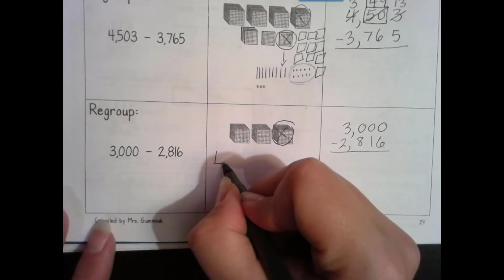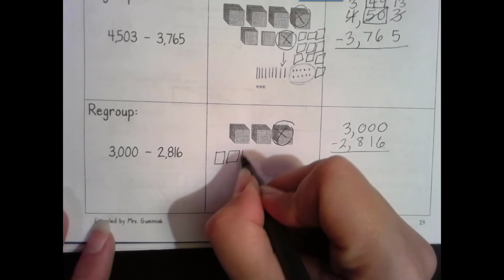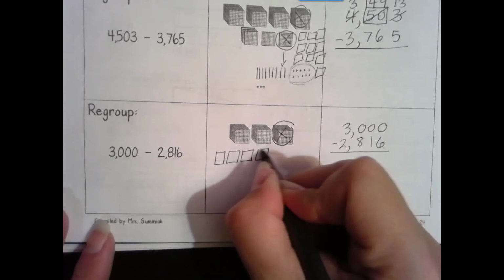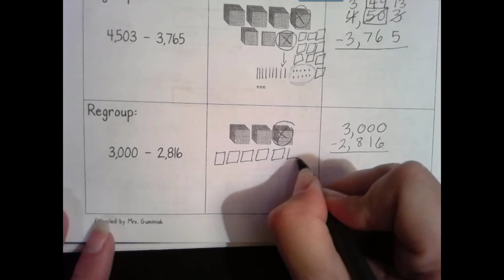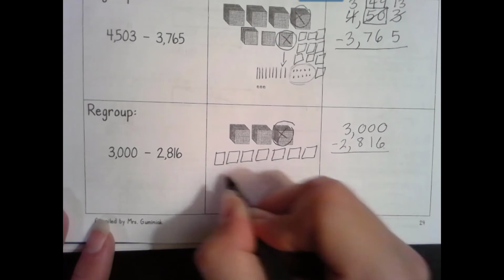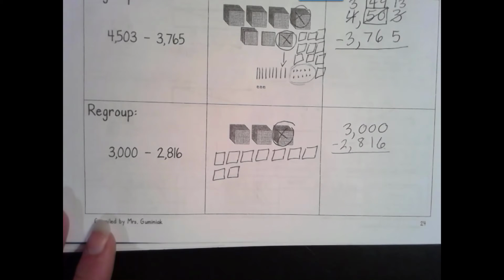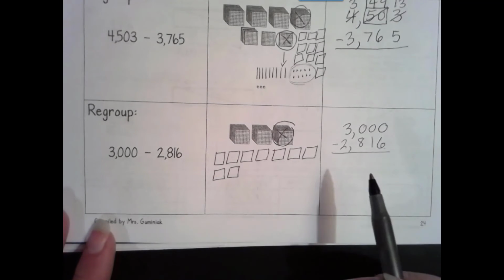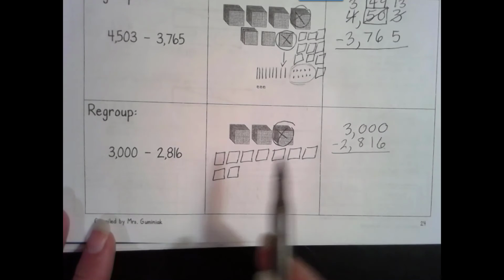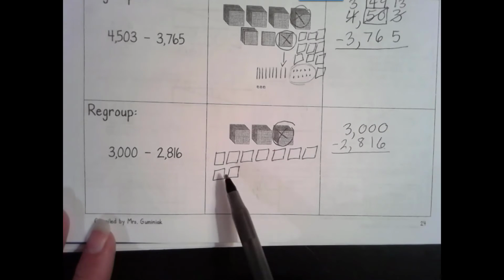So I'm going to put 1, 2, 3, 4, 6, 7, 8, 9 hundreds. So that's 900, and I still have 100 I need to represent.